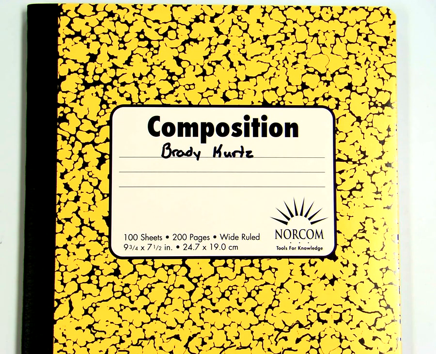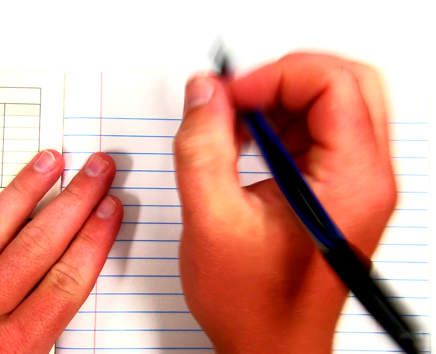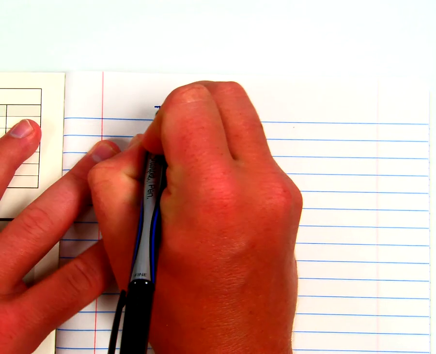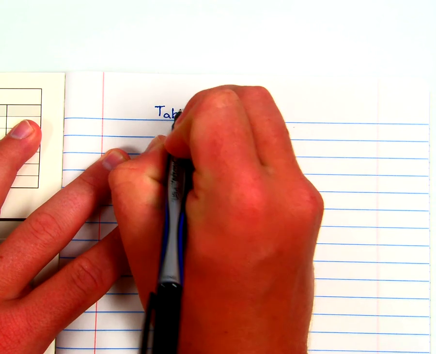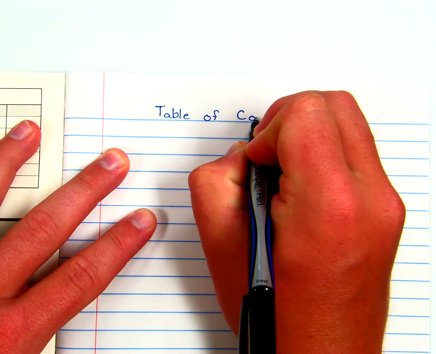Alright, the first thing in any lab notebook, if you open it, will be a table of contents. So at the top of that heading section there, you can just write in nice big letters, table of contents.